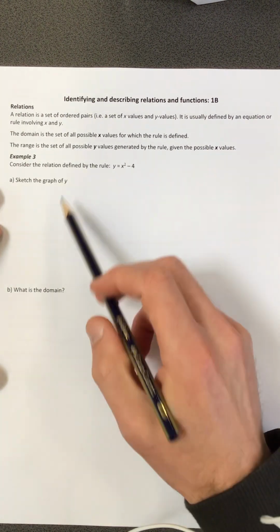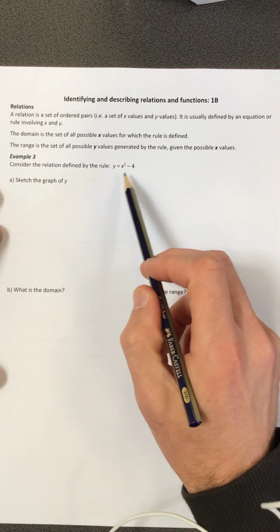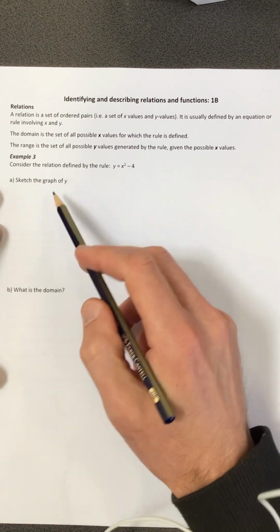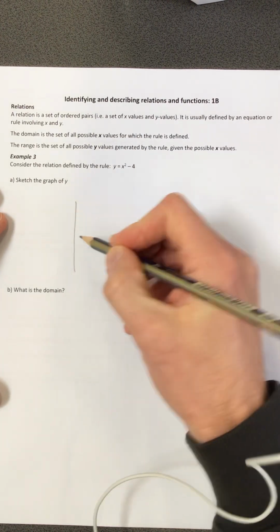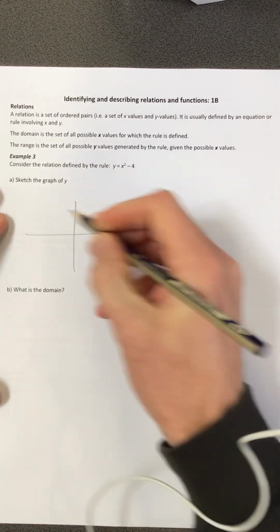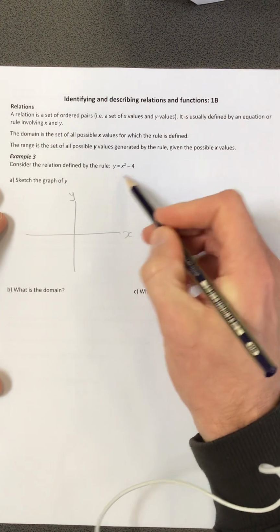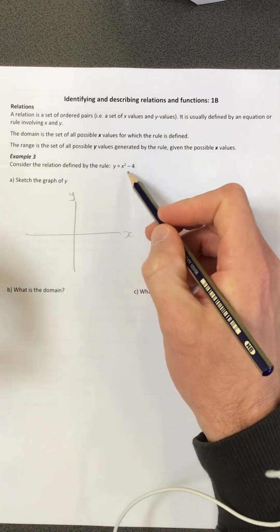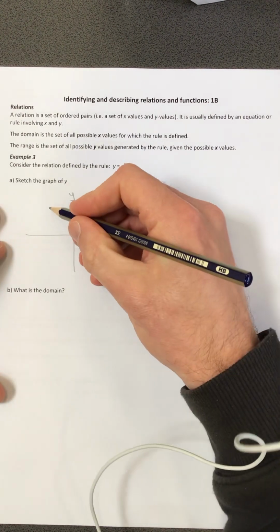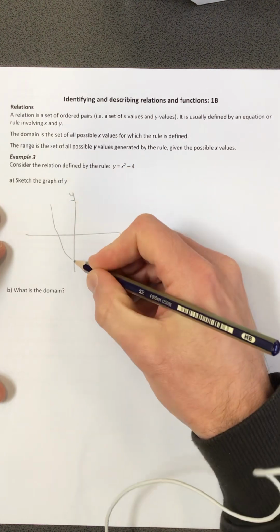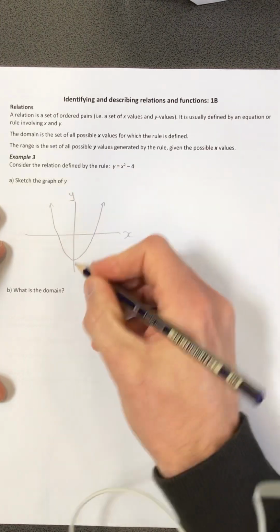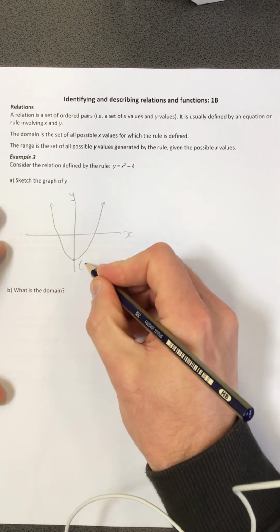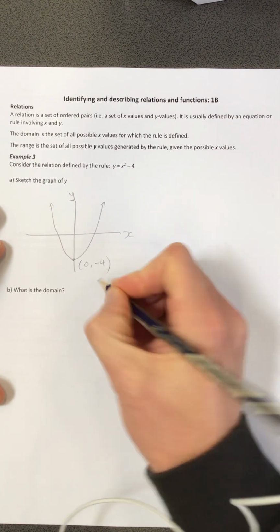So example 3 says, consider the relation defined by the rule y equals x squared minus 4. First thing we're asked to do is to sketch the graph. So let's quickly set up an x and y axis. We should hopefully remember what y equals x squared looks like. It's just our plain old parabola. Move it down 4 units and you get, I'm a bit rusty on my parabolas actually, you get that parabola there that sits at (0, -4).